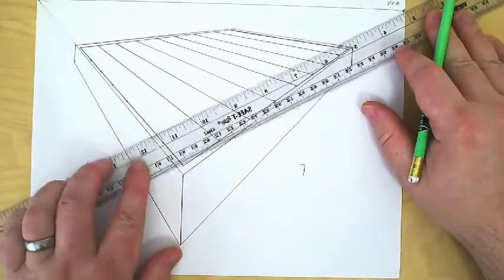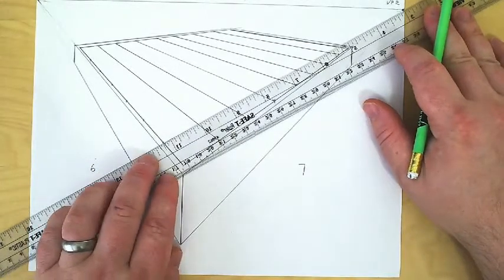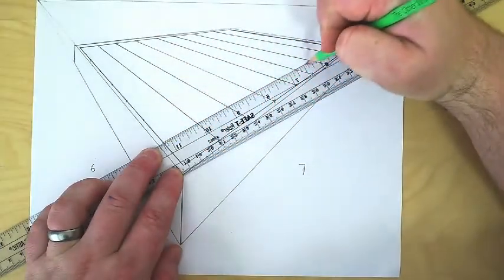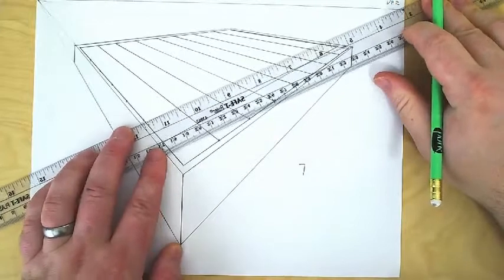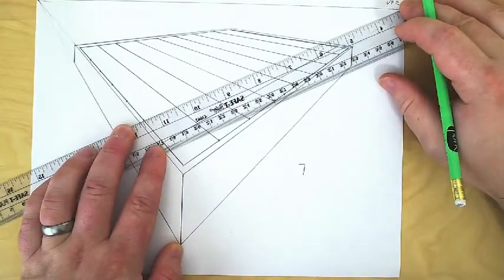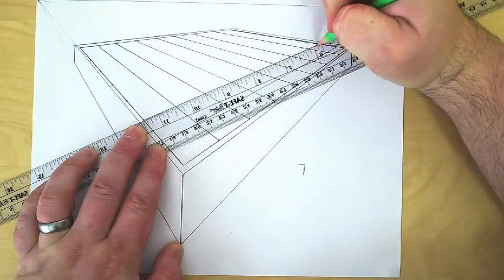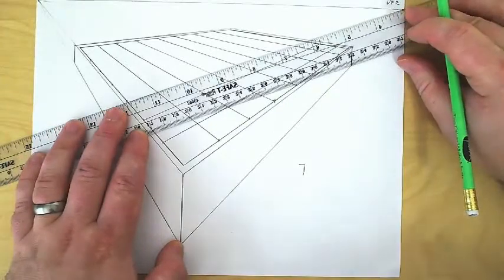And then I'll take my ruler and I'll match my ruler up to the vanishing point where I have the dot at. And then keeping my ruler on the vanishing point on the right, pivoting it to the next dot. And I'll pivot to the next dot.